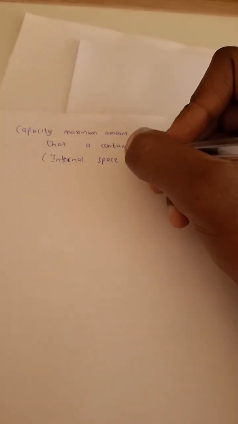So we are looking here at the internal space of the three-dimensional shape. The internal space. How much that particular 3D object can hold, contain within itself. That is capacity. So capacity is distinct from volume.